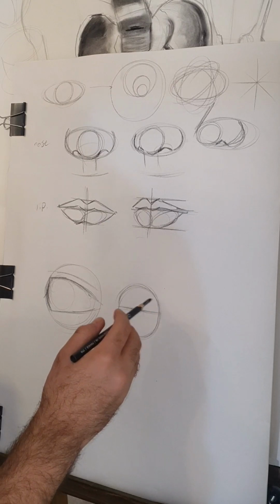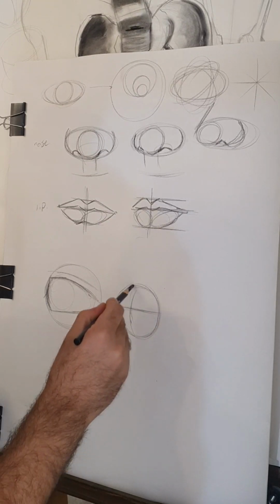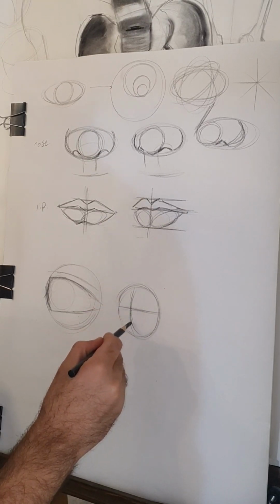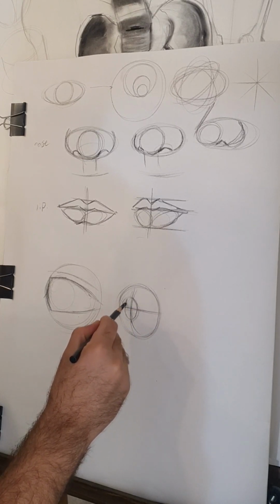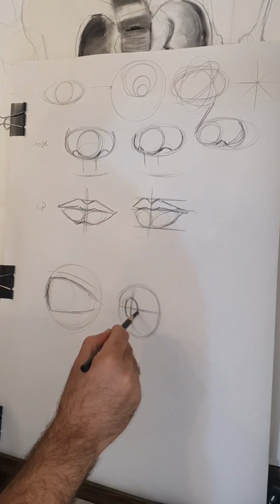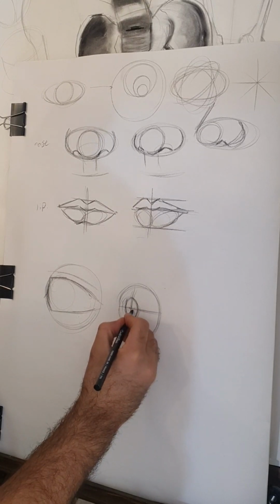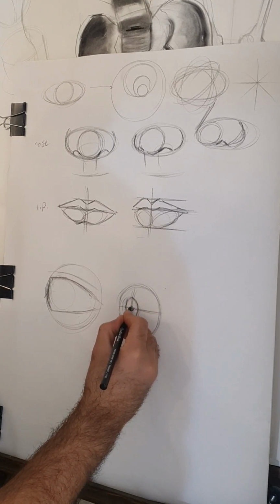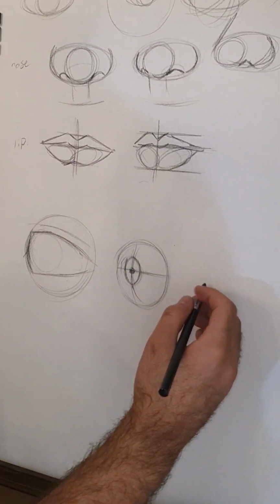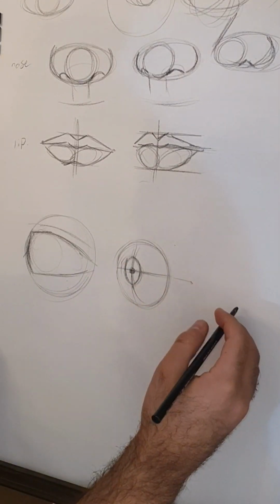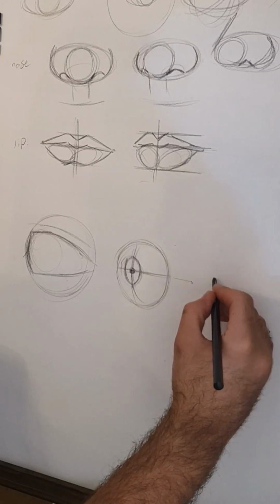Divide it in this way, and an ellipse here, and here. So how can we get this?